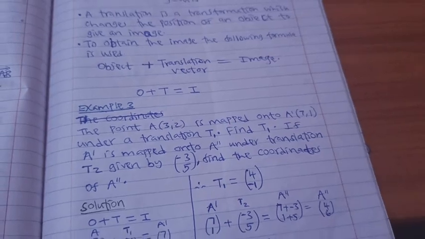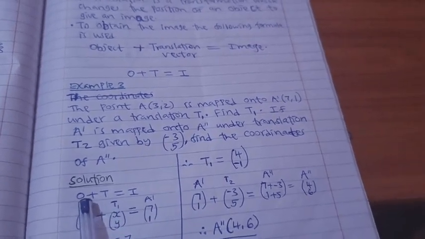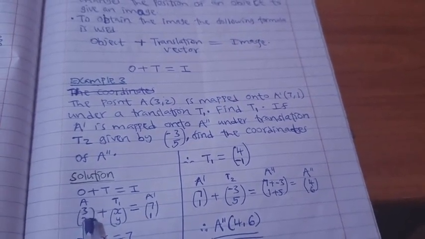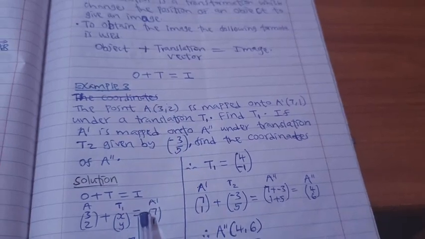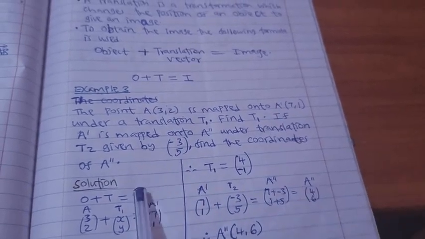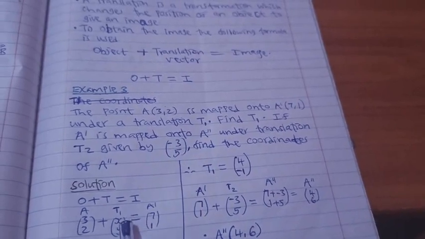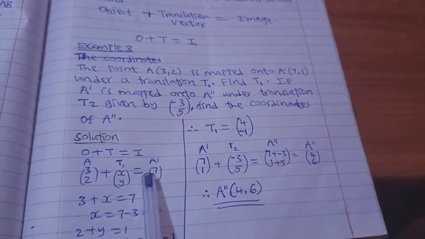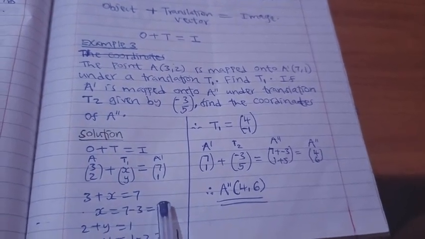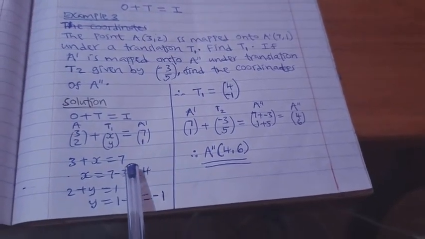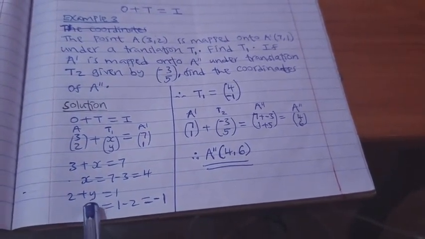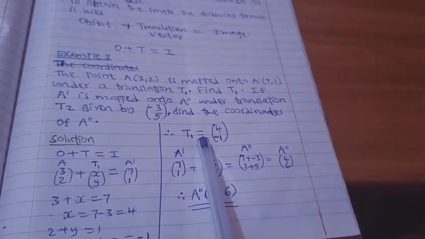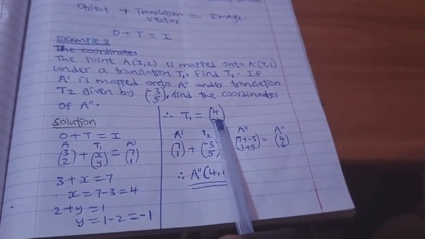Now, for the first case, the formula is O plus T equals I. The object A is at (3, 2). The image A prime is at (7, 1). Let our translation vector be (x, y). Now, 3 plus x equals 7. That means x equals 7 minus 3, which is 4. 2 plus y equals 1. That implies that y equals 1 minus 2, which is -1. Therefore, our translation vector T1 is (4, -1).